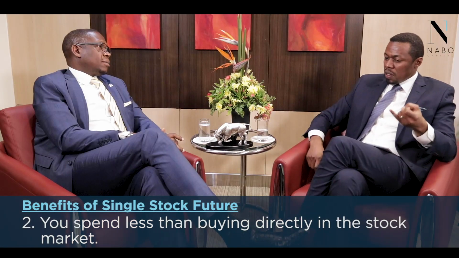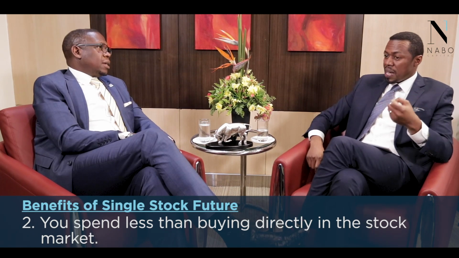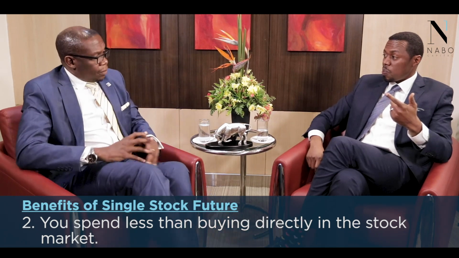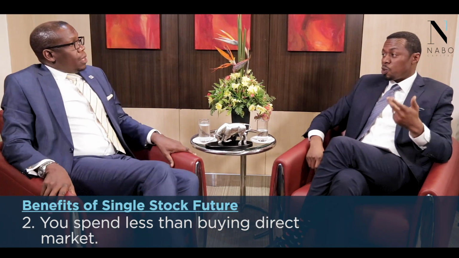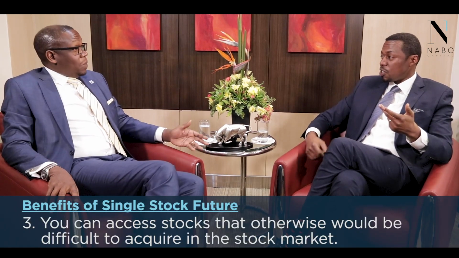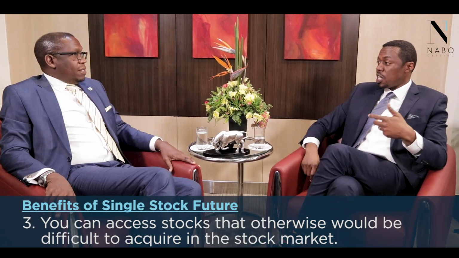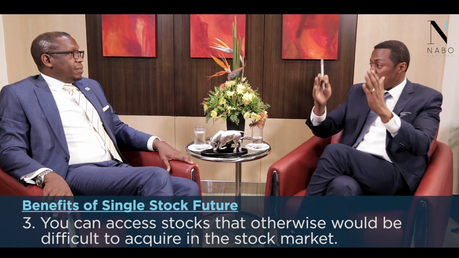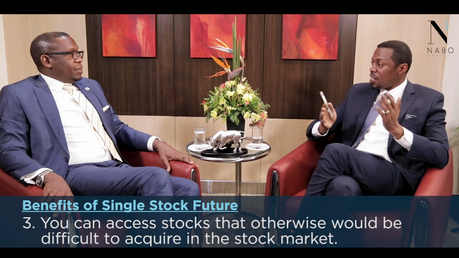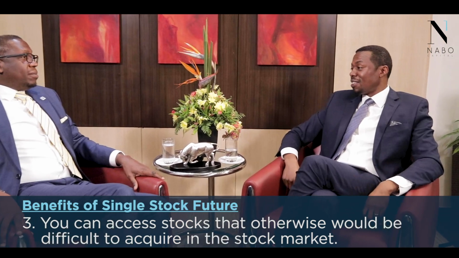So single stock futures could apply where the stock is very expensive to buy in the spot market, or it could be completely inaccessible because it's closely held, so there's no liquidity. That's also another benefit. And therefore you just take exposure in the futures contract, and you experience the upside and the downside of that stock. That's essentially it. Amazing.